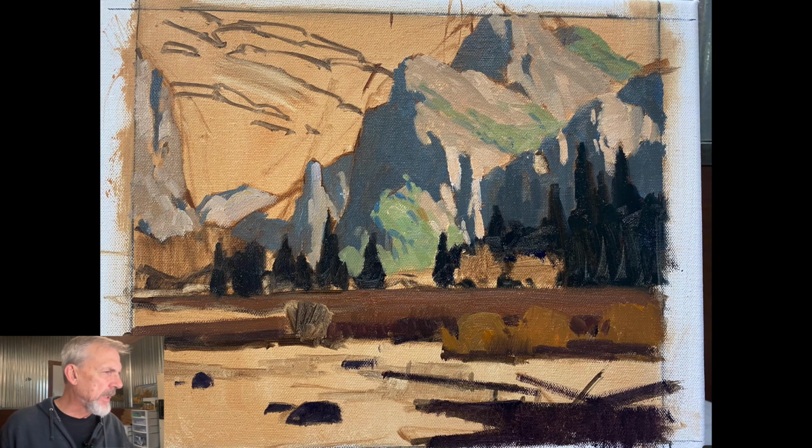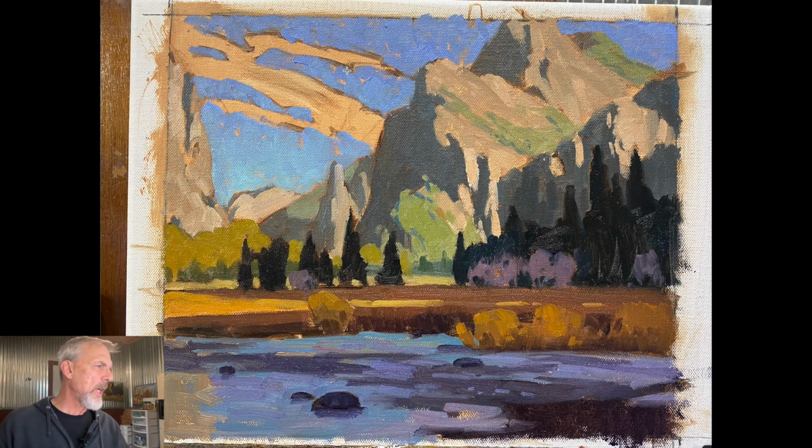Then started blocking in color. Everything in the background is going to be a bit cooler, even the sunlit areas. It's an orange and a blue to get that warmish gray. And then blue and yellow ochre for the green that's there. If I had any green up front, it would be blue and cad yellow, which would be stronger. I want to stick with more yellow ochre and blue in the background so that it doesn't come forward as much. Then a simple value change in the sky.